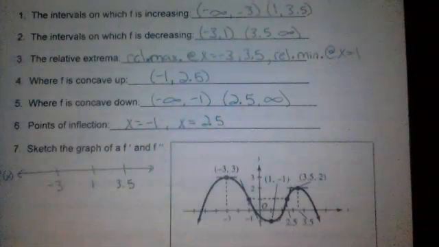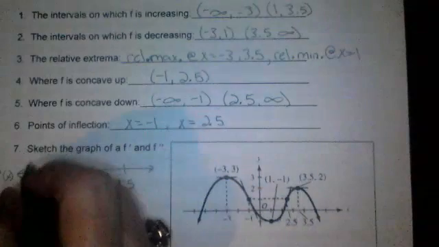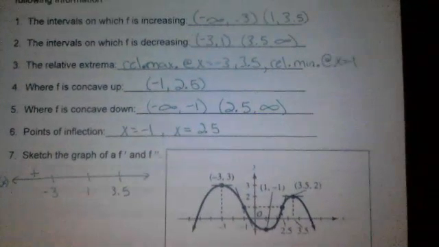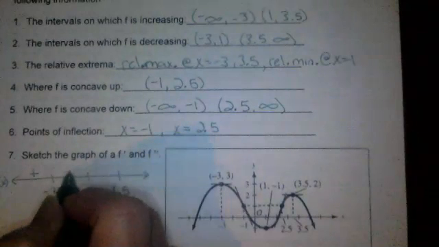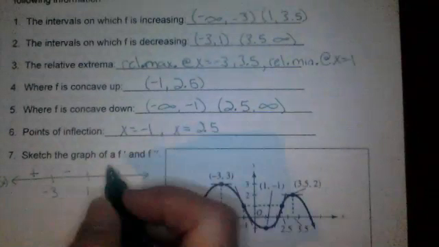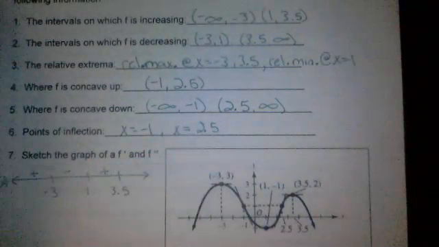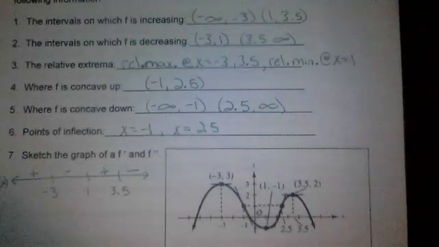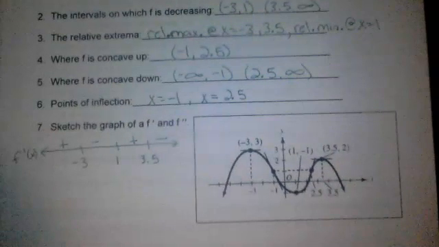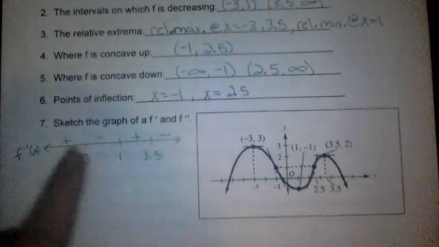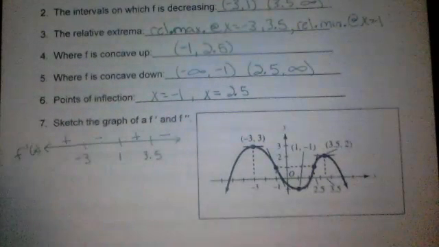And I know that the graph was increasing or positive from negative infinity to negative 3. And then from negative 3 to 1, it was decreasing, so negative. From 1 to 3.5, increasing again, so positive. And from 3.5 to infinity, decreasing, so negative again. So that means that when I sketch the graph of my derivative function, I need it to show all of these things.